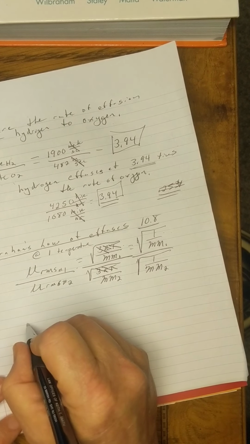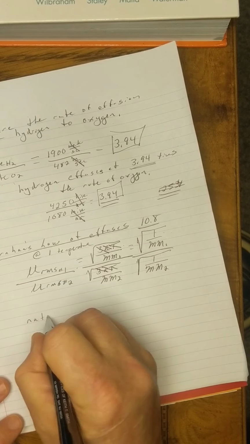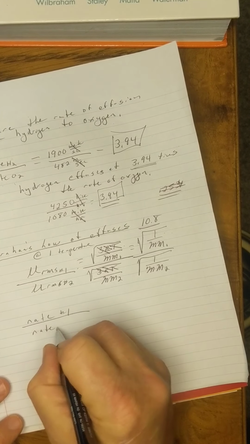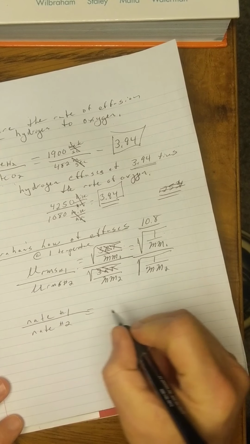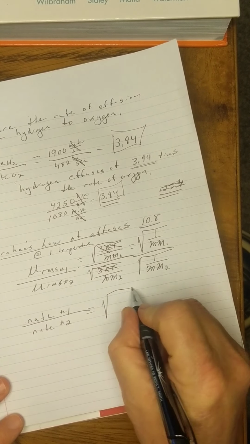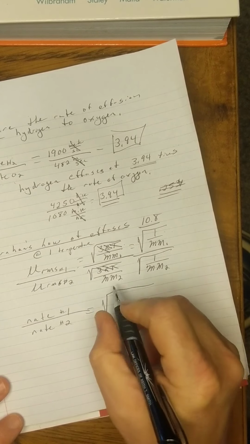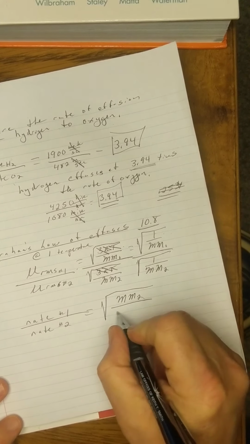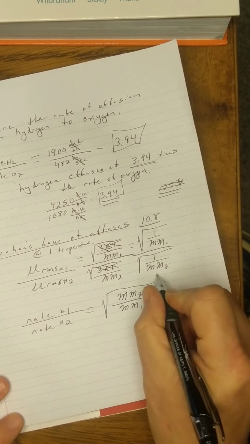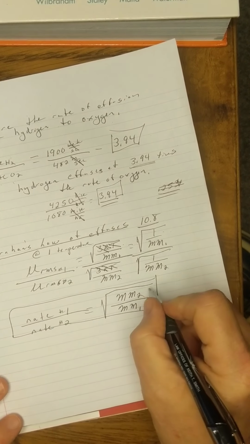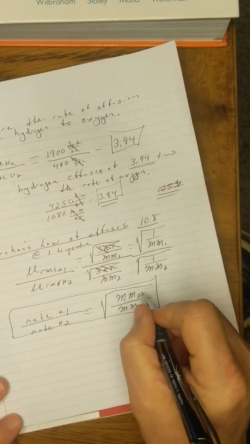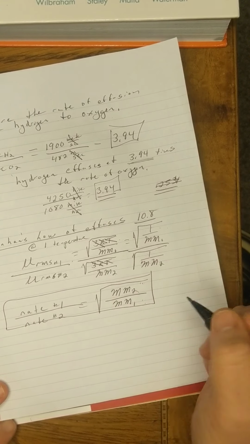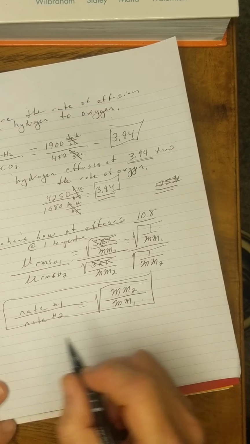So here's Graham's law of effusion. Rate of number 1 compared to the rate of number 2 would equal the inverse of these, so the molar mass 2 ends up on top and molar mass 1 ends up on bottom. And because you're dividing by molar masses, you no longer have to worry about using SI. You don't have to convert from grams to kilograms. You can just plug in your molar masses.